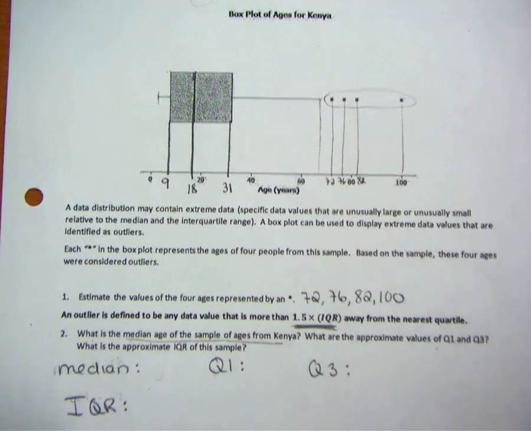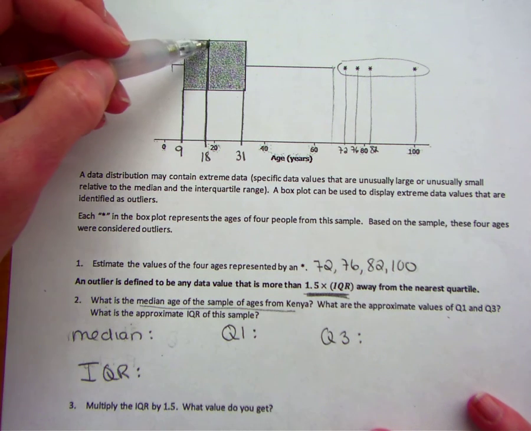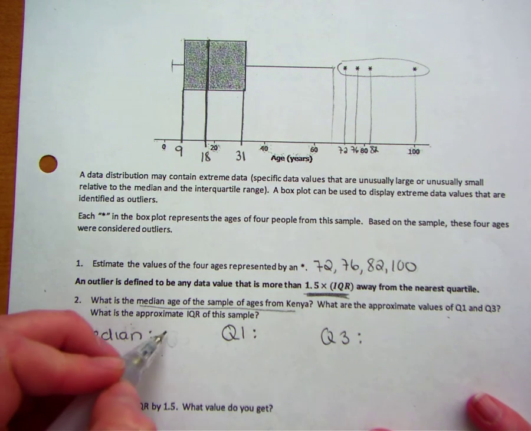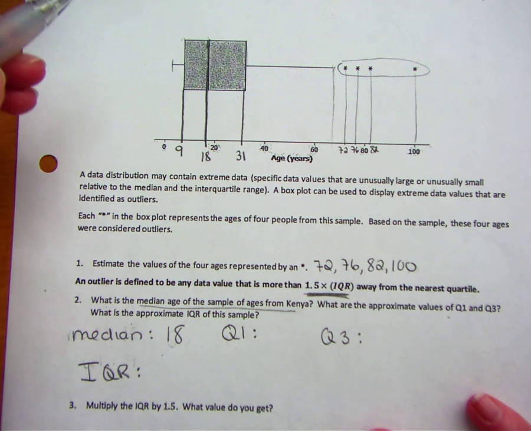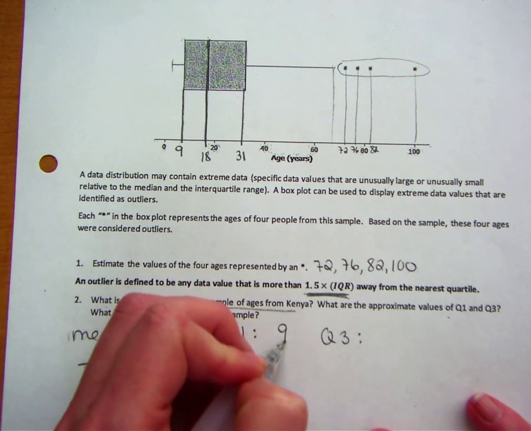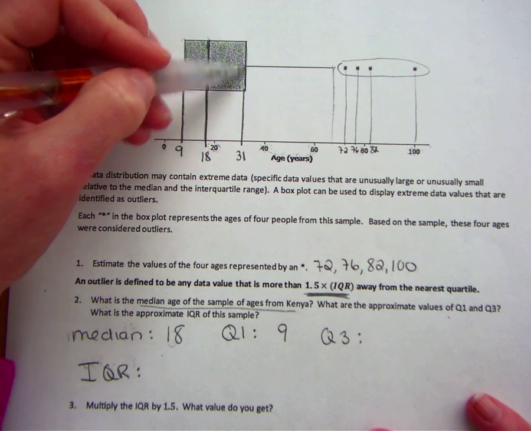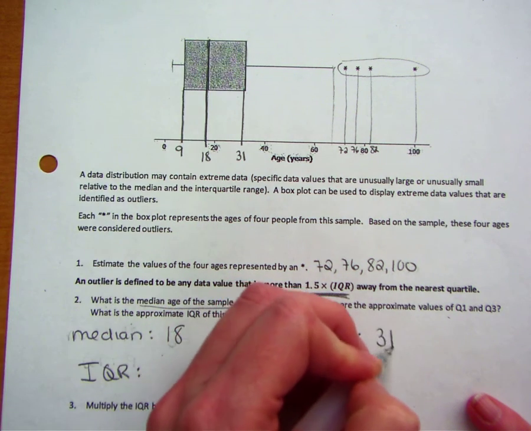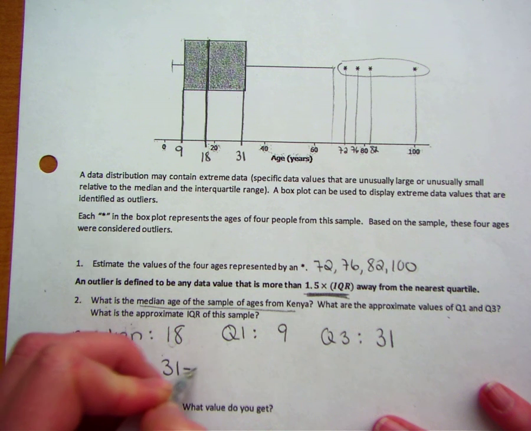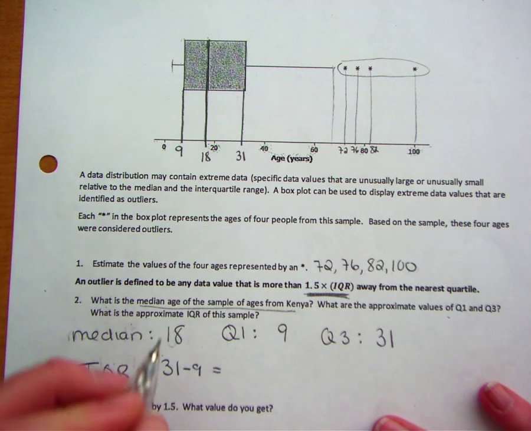So this is asking us to find the median age. If we go to the box plot, remember the middle of the box is the median, so I estimate 18. Q1 is the low end of the box, which I estimate at 9, and Q3 is the high end of the box, which I estimate at 31. The IQR is the length of the box, so 31 minus 9. How long is that box in units?